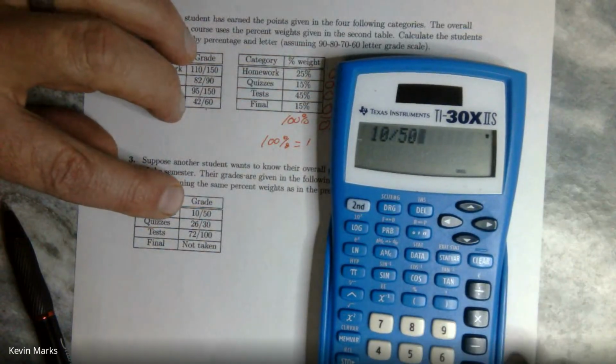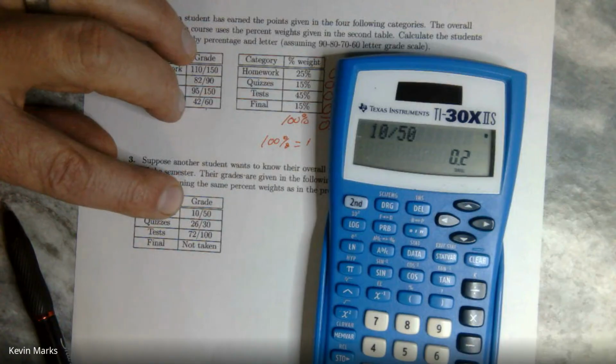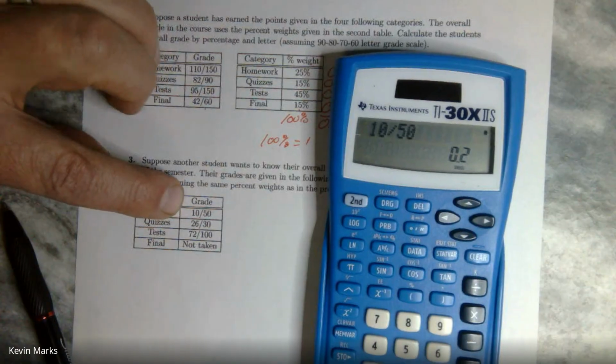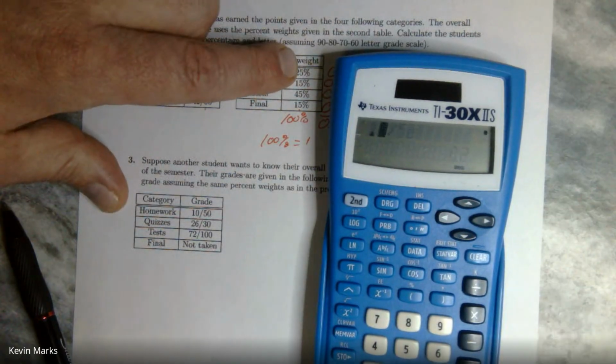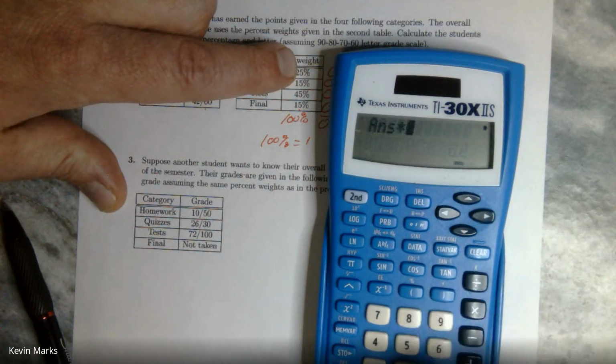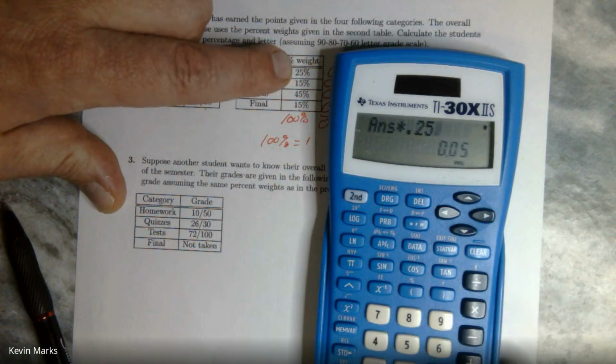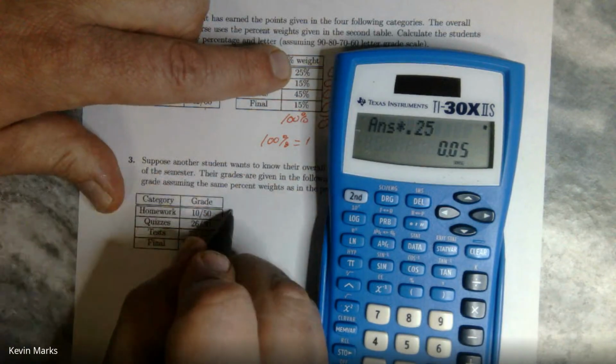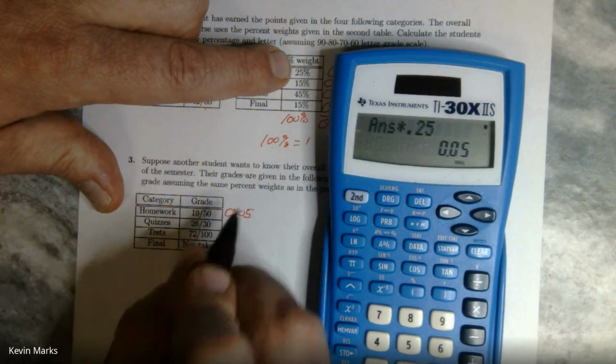Their homework's 10 out of 50. That's a 20%. That's pretty bad, right? They're failing in the homework category. But again, that's going to be worth 25%. You're going to multiply that by 25% because that's the weight. Okay. So that's the 0.05.